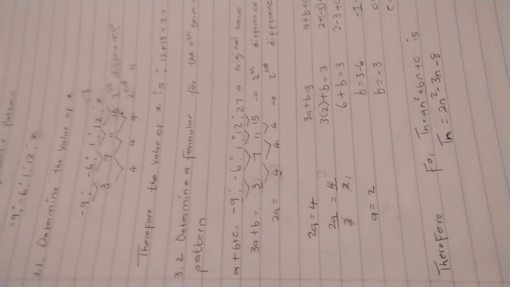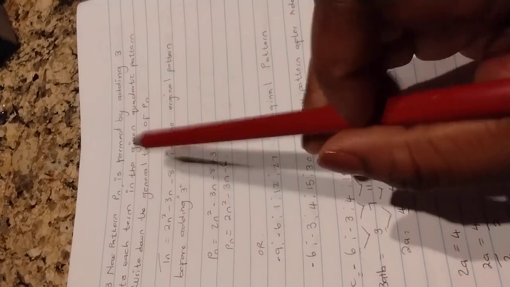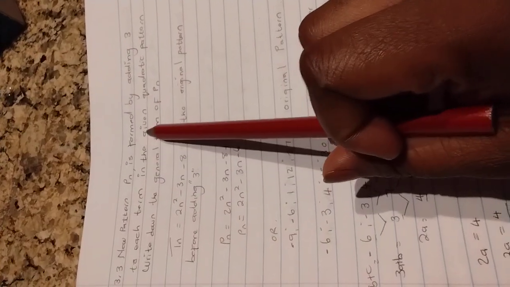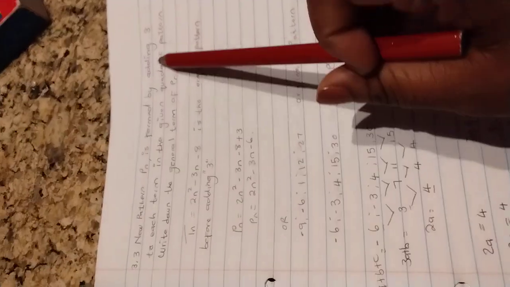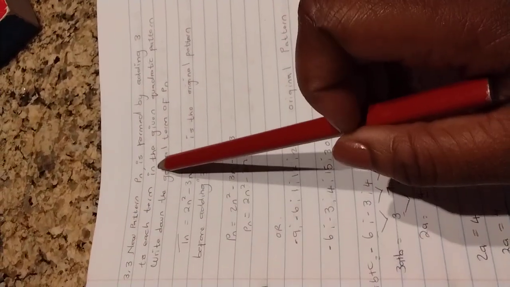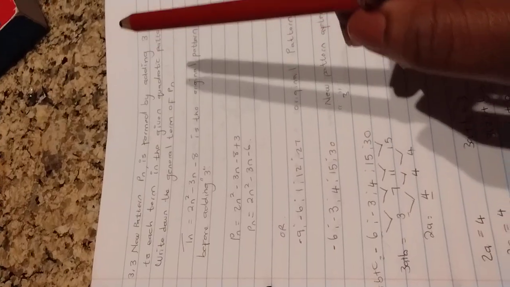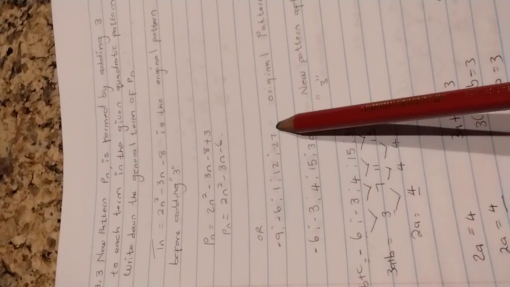Let's move on to the third one. So our third question is to find the new pattern, which is going to be Pn, which is formed by adding 3 to each term in the given quadratic pattern. Meaning we are going to add 3 to the terms of the original pattern that we're given, which is this one, right?